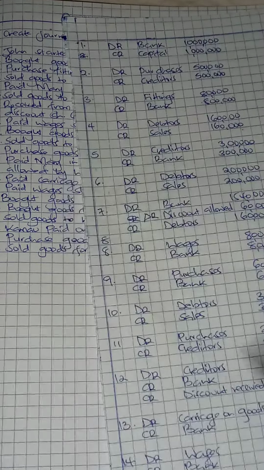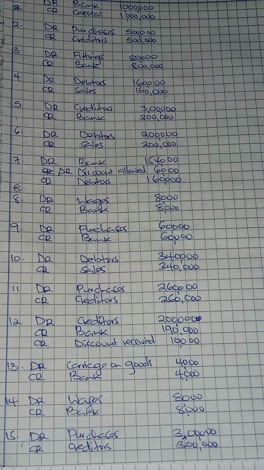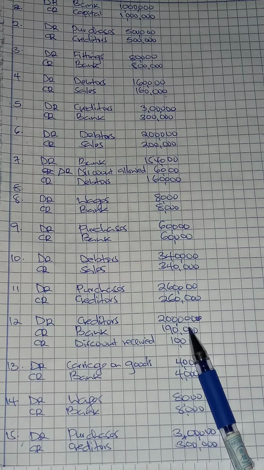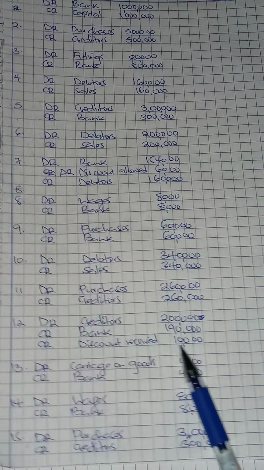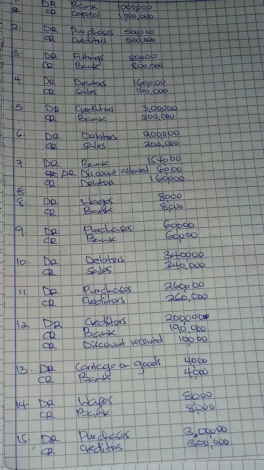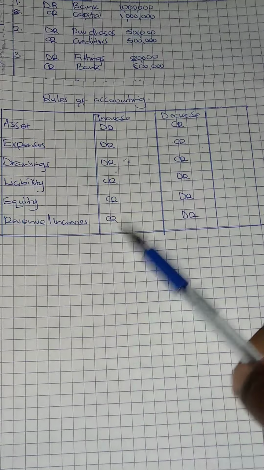So we have number 12. You are debiting creditors. We'll deduct the whole amount, so you'll have 200,000, but in the bank you'll have 190,000, but you will receive some discount, 10,000, and being discount received is a revenue or income. What you do, you credit.